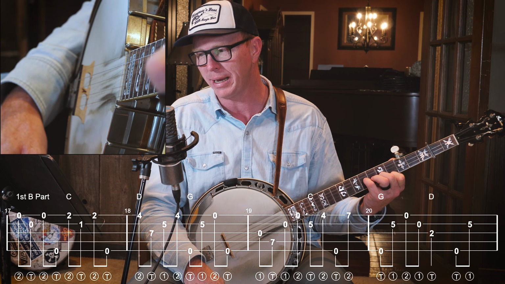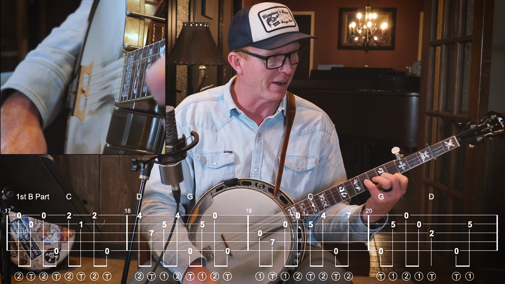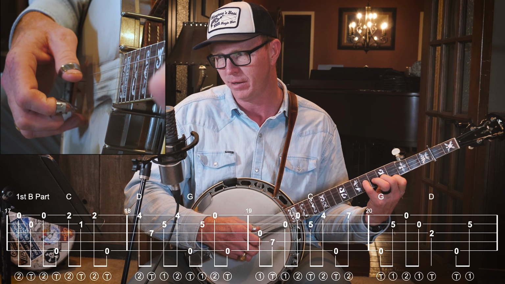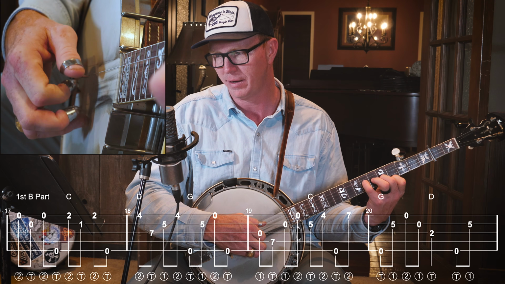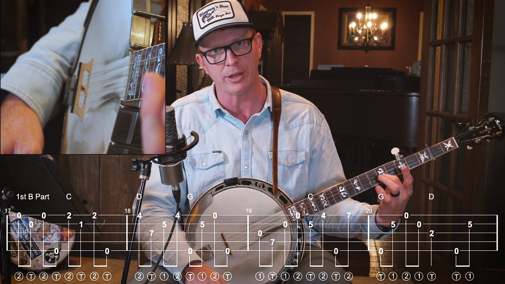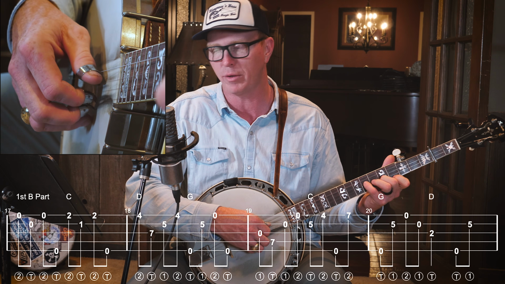The next position we have in measure 18 is a very common melodic position as well. 4, 5, 7. Oh, sorry. It's important to recognize in measure 18 that we don't have to pick up our middle finger. It's on that 5th fret. It stays down. The rest come up.